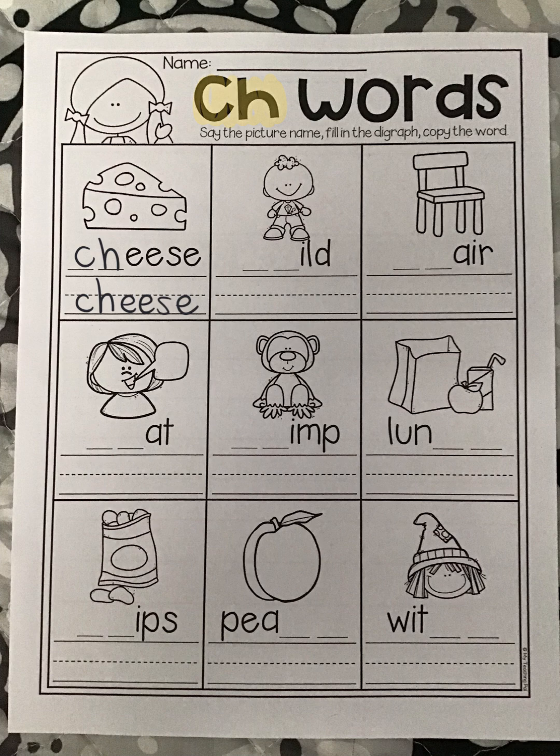Next word is a picture of a child. Ch. Write the digraph CH. Child. Now please write the word child. And circle the CH digraph.